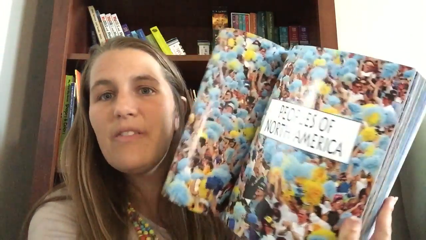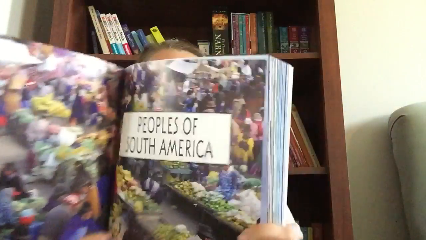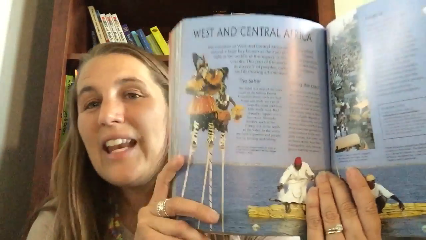And it has people divided up in sections. North America, people of South America, okay? And it gives you all different information about the people. Look at this. And then in the back is so many maps. There are tons and tons of maps. Okay, look at this map of North America.